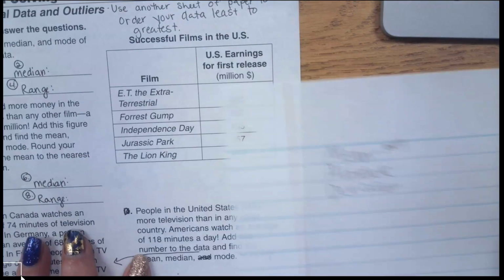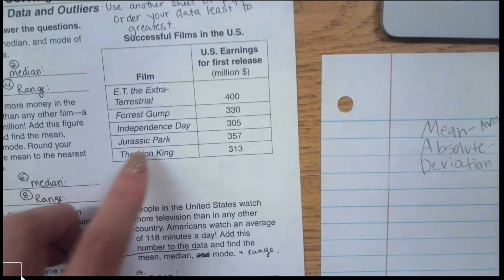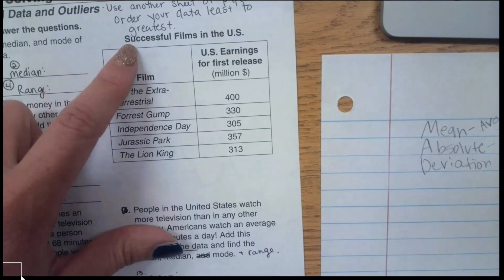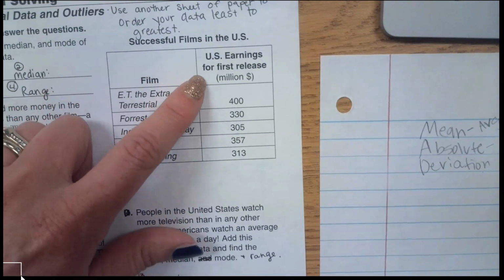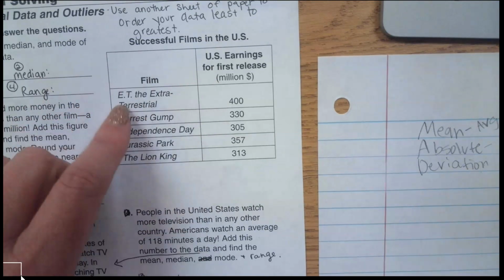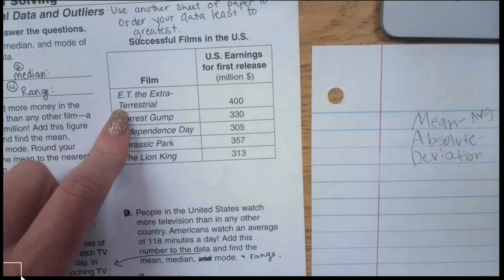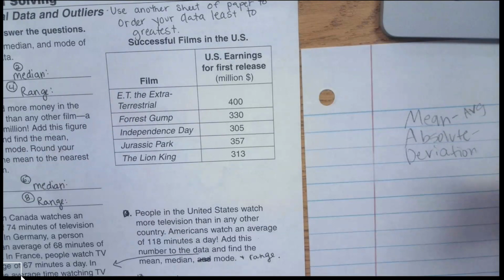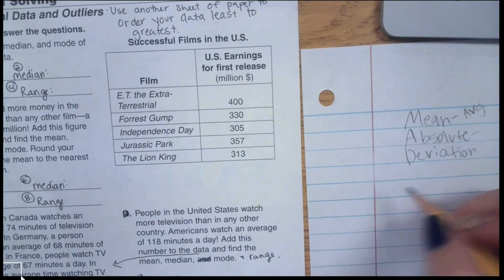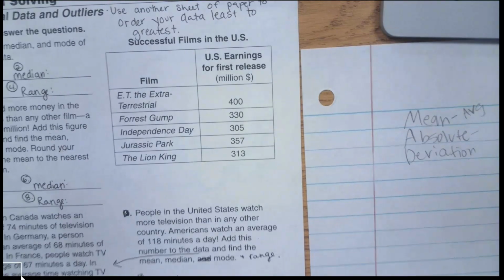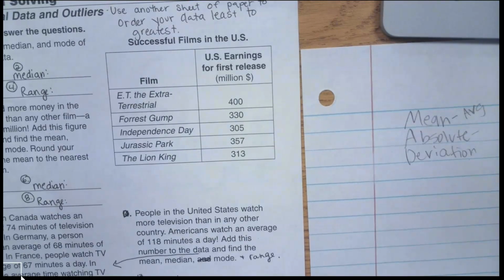So let's take a look at this data here. We're looking at films. Successful films in the US. This is how much they made in millions when they were released. So we have E.T. at 400, Forrest Gump at 330, Independence Day at 305, Jurassic Park at 357, and The Lion King at 313. So the first thing I need to do is find the mean of this set of data. So hopefully you remember to find the mean.